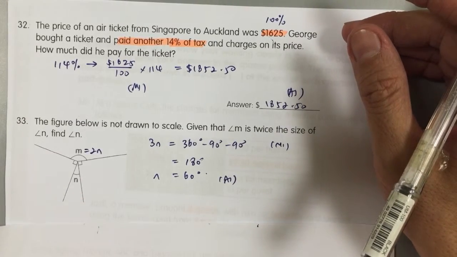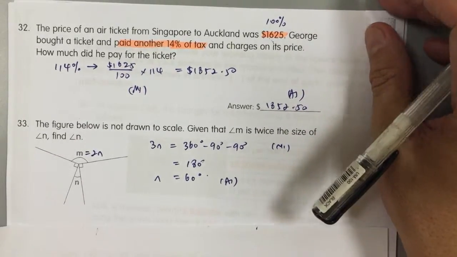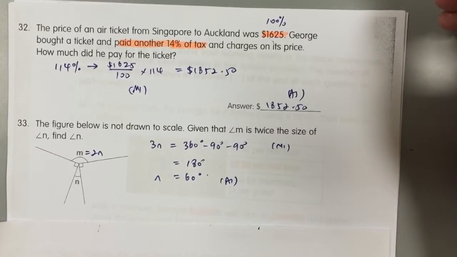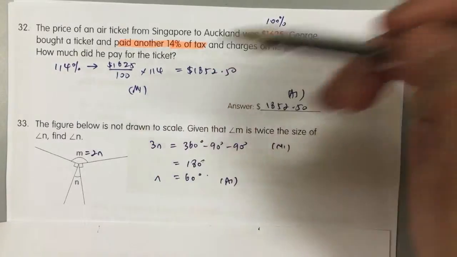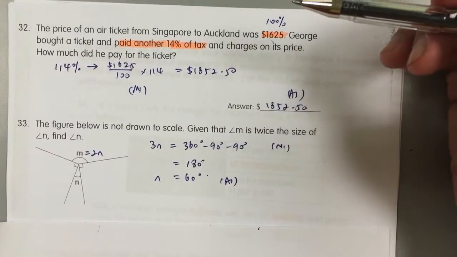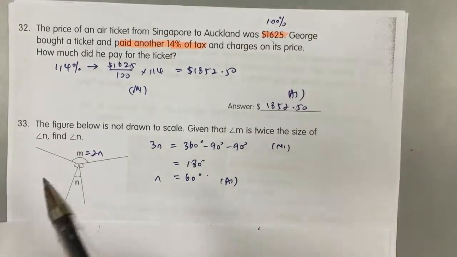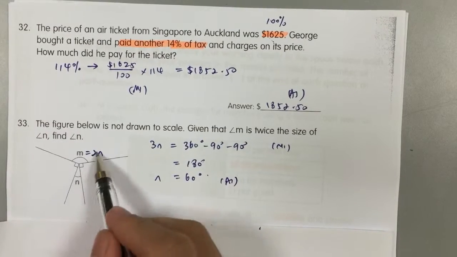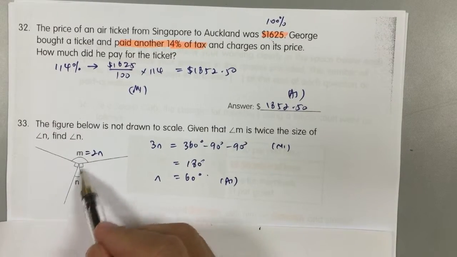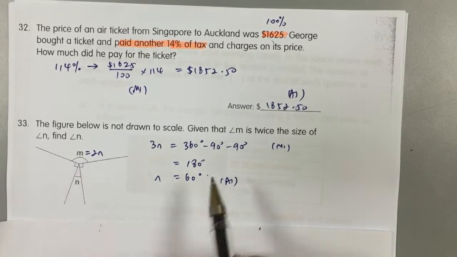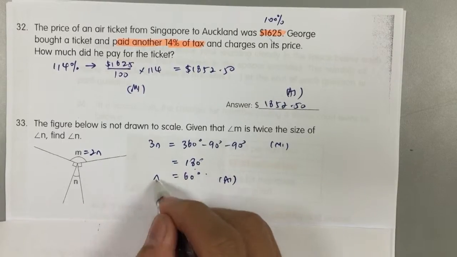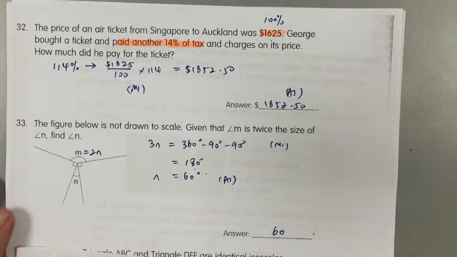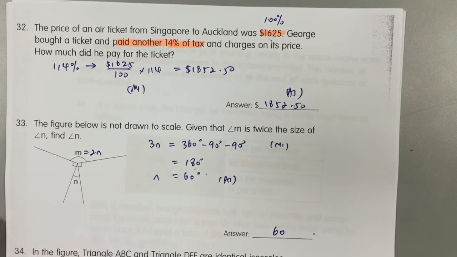The figure below is not drawn to scale. Okay, given that M is 2 times N. Find angle N. So the total angle here is 3N, right? 2N plus N, 3N. Angles at a point. So 3N is equal to 360 subtract 90 subtract 90, that is 180. So 1N is 180 divided by 3, right? 60 degrees.